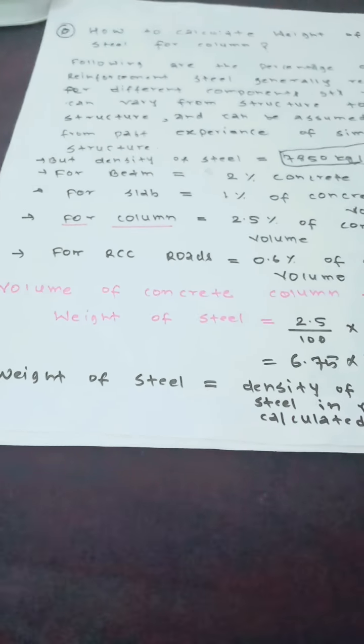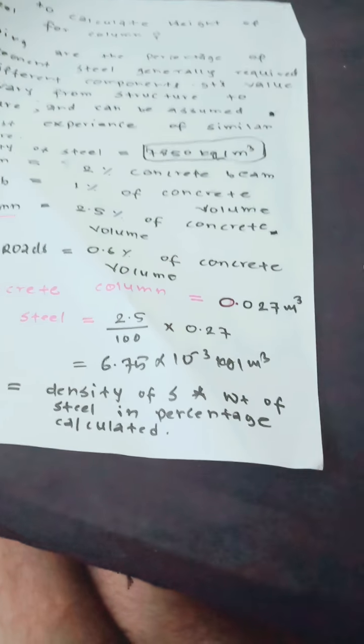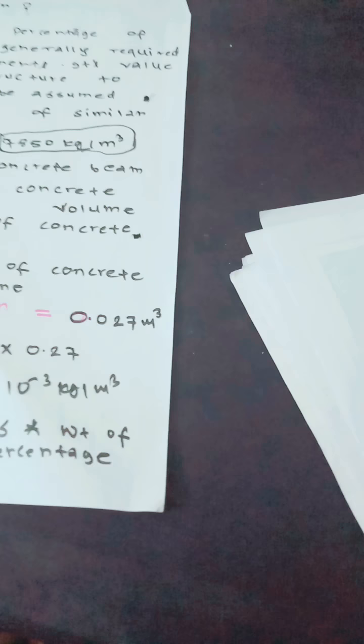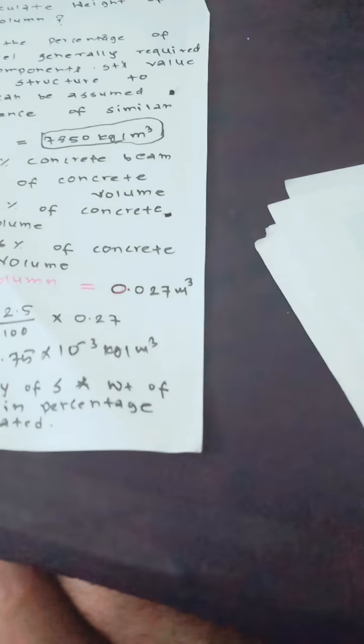Now I am going to calculate the weight of the steel, finally how much steel is required in a column. On the next page, the weight is 6.75 into 10 power minus 3, and I have to multiply it with the density of the steel. Density is 7850 kg per meter cube.